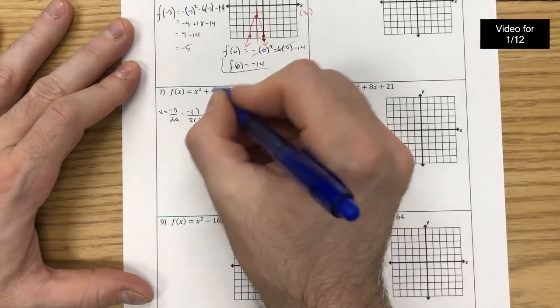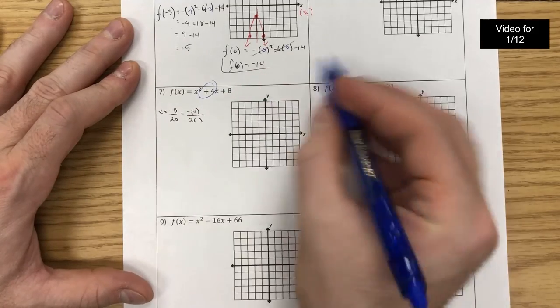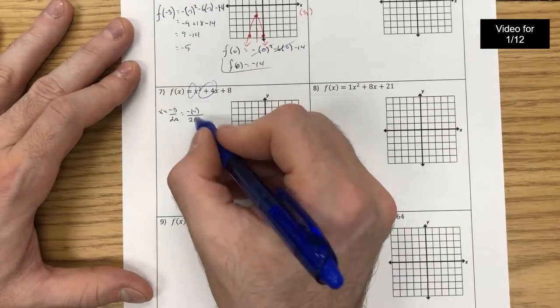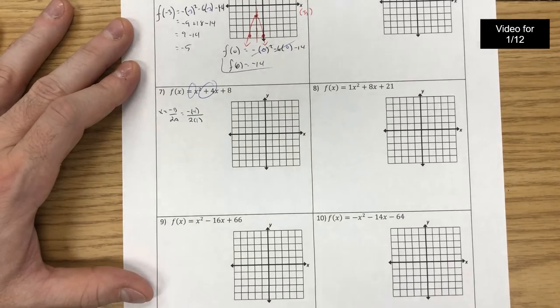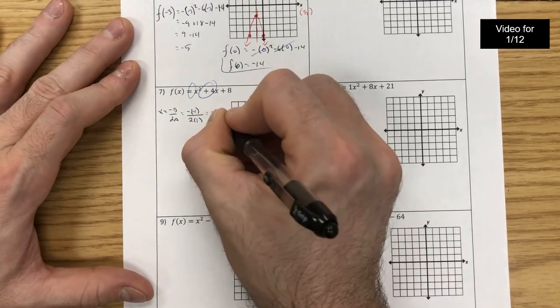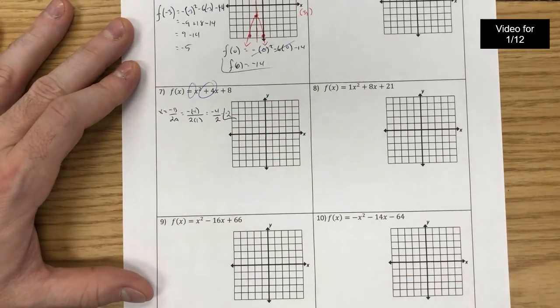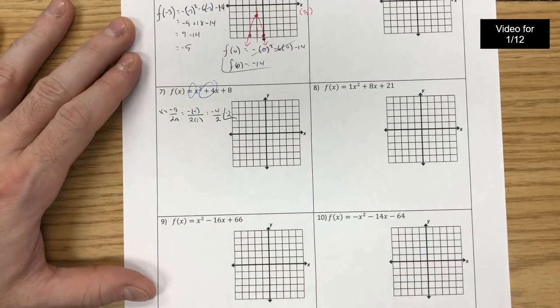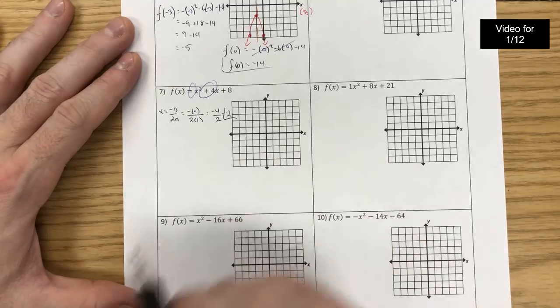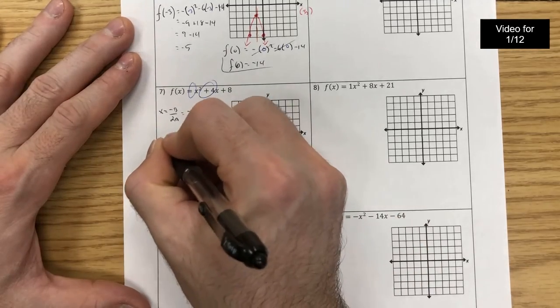Which means I'm going to have to plug in my negative b, which is 4, my a, which is 1. So I have negative 4 over 2, negative 2. Hey, we got something other than a negative 3. Progress. So let's plug in that negative 2 and see what we get.